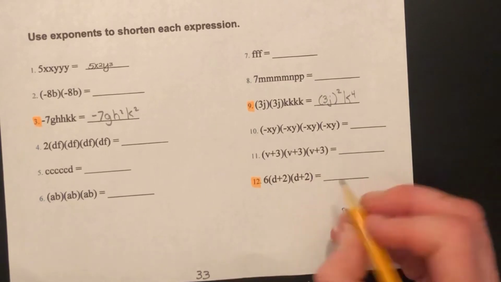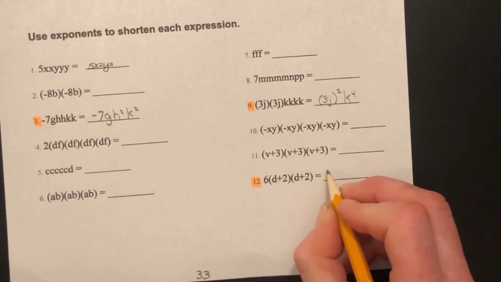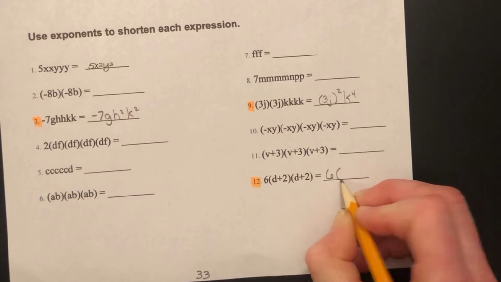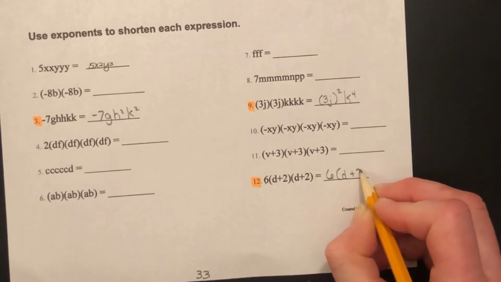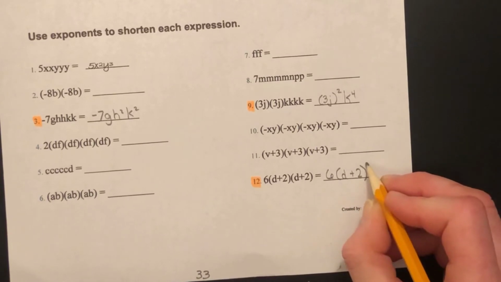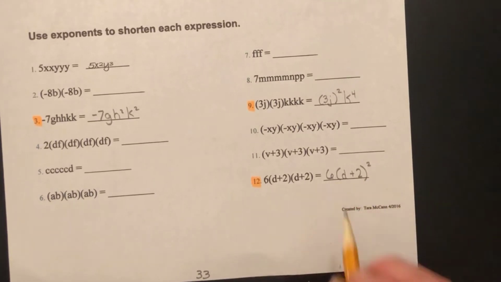And number 12, you have c just one time. Then you've got d plus 2, you've got that twice. So you're going to square that. And that's the only thing that's squared, not the 6.